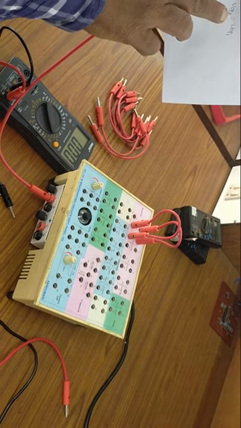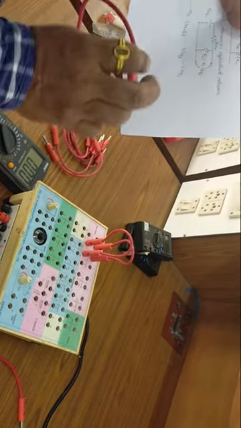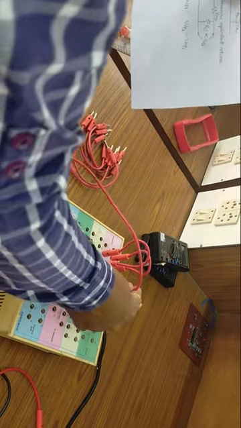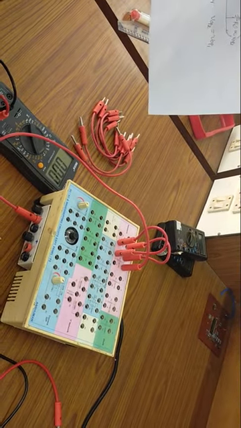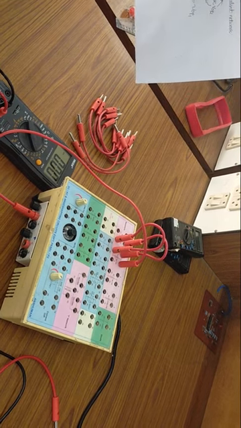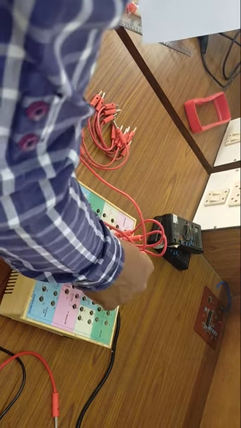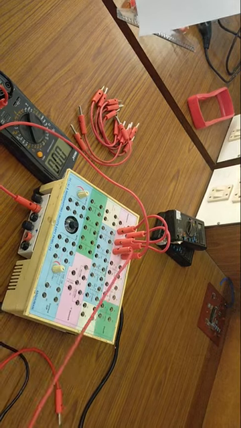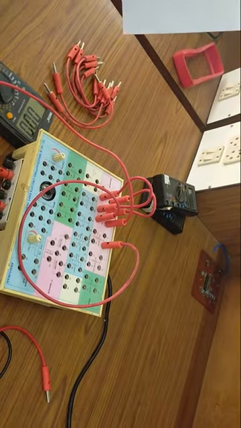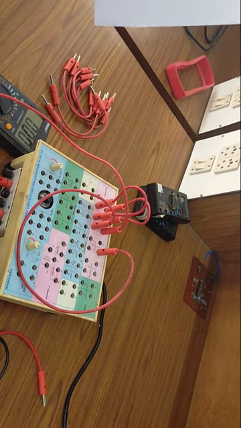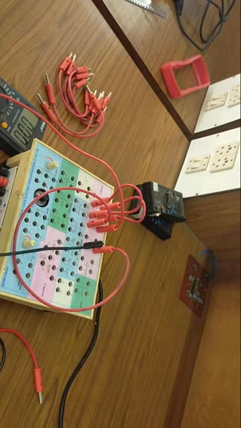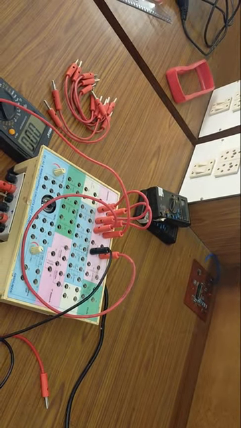Next will be the other end of RTH. This end of RTH is going to RL. So this is RL. The other end of RL is connected to the negative of ETH.